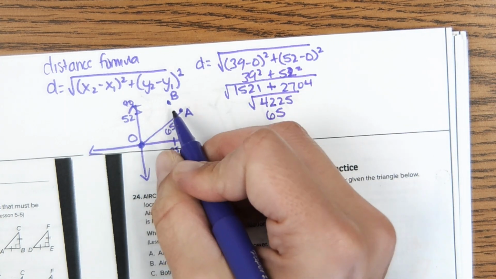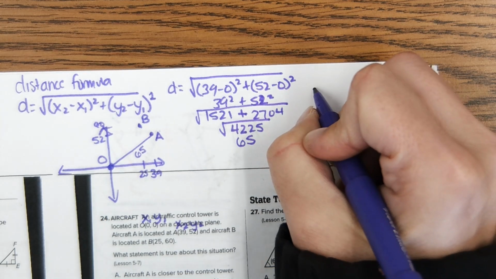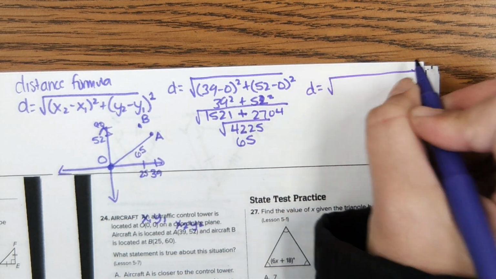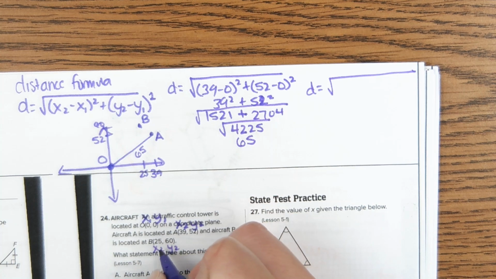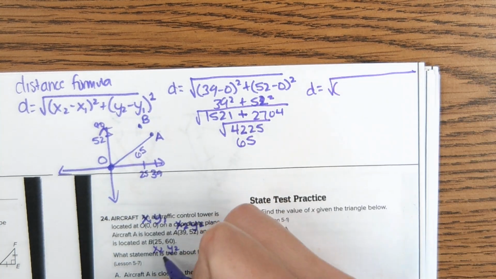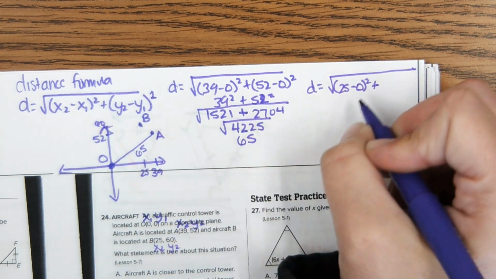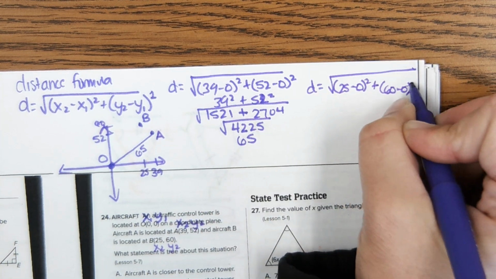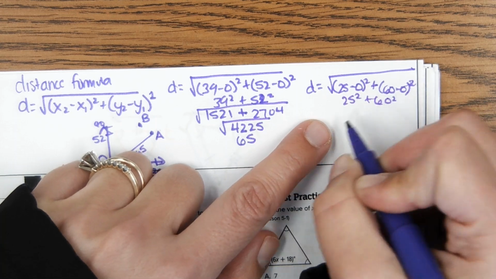And then I need to do the same thing for B to the control tower. So over here, distance formula again. Now my x2, y2 are going to be the coordinates for B. So I will do (25 minus 0) squared plus (60 minus 0) squared, which is 25 squared plus 60 squared.